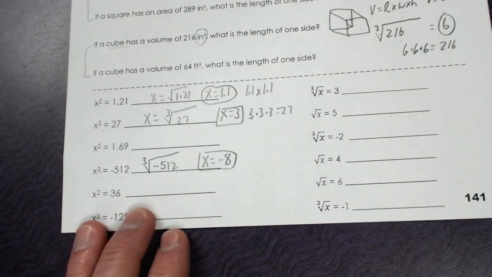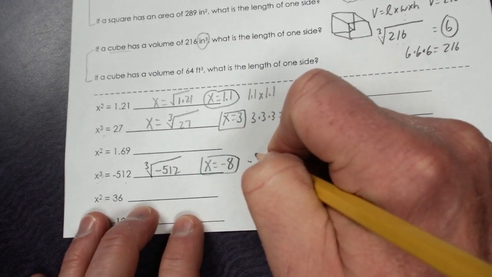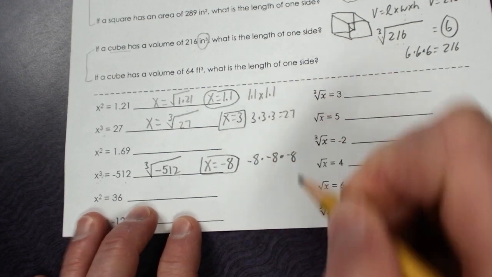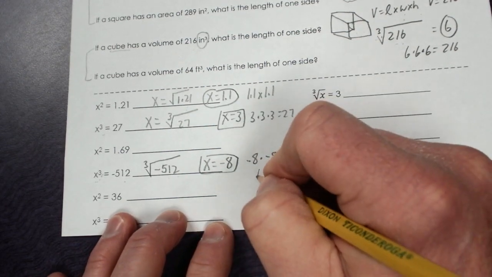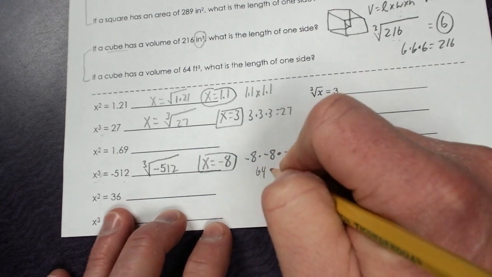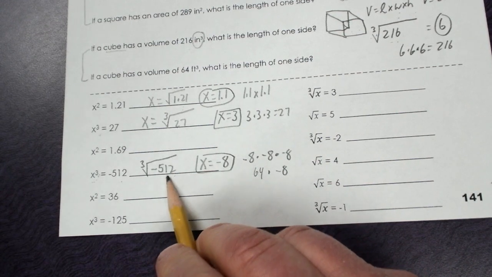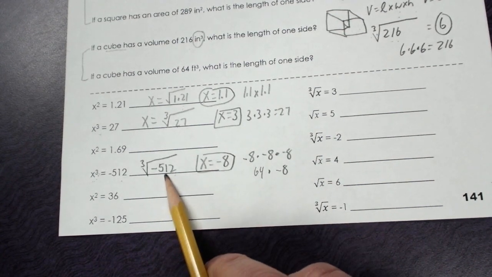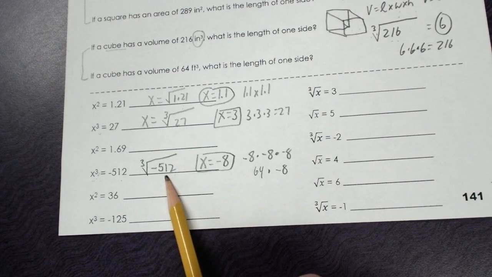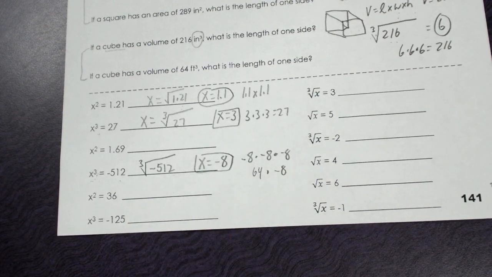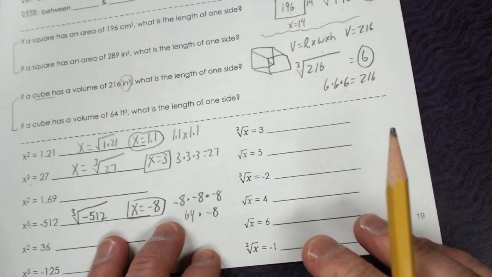Now why does that work? Negative 8 times negative 8 times negative 8. This is 64. And then times another negative 8 gives us that 512. But that 512 is negative. If that 512 was positive, all these 8s would be positive, but it's negative on the inside. Okay, so let's go to the right side and do a couple.